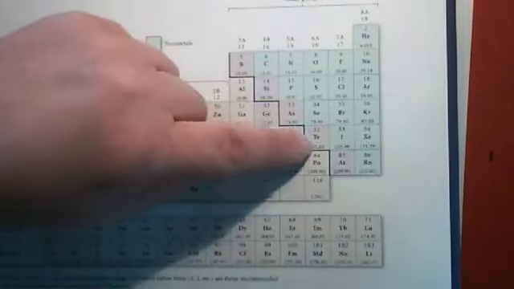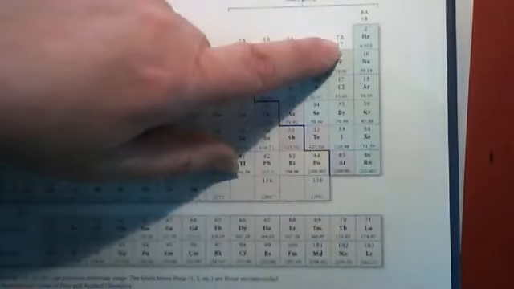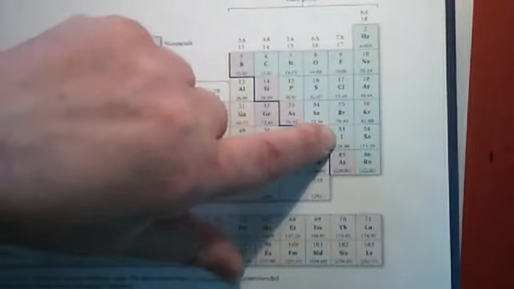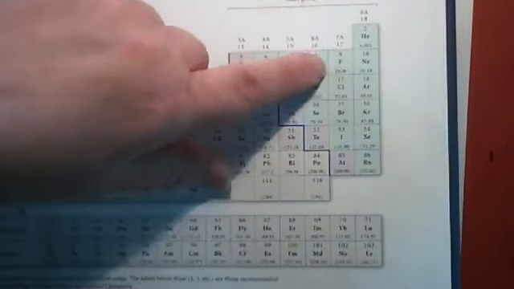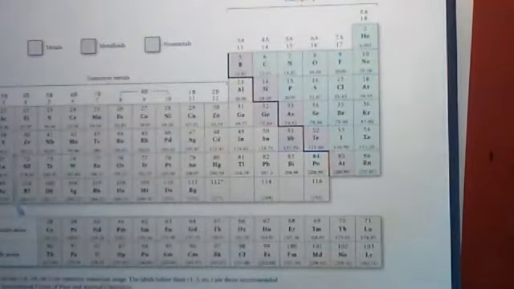So if you had a compound between iodine and fluorine, the iodine is further down, so it would be considered more metallic, and that would go first in the formula. And fluorine would go second, because it's on top, it's less metallic.